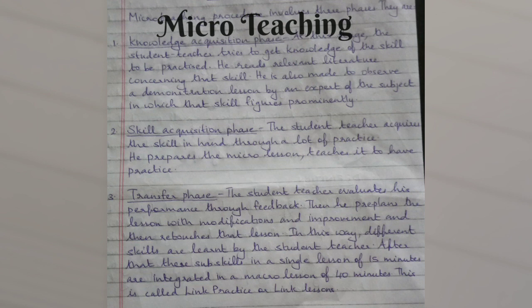First one is the knowledge acquisition phase. During this stage, the student teacher tries to get knowledge of the skill to be practiced. He reads relevant literature concerning that skill. He is also made to observe a demonstration lesson by an expert of the subject in which that skill figures prominently. The next phase is the skill acquisition phase. The student teacher acquires the skill in hand through a lot of practice. He prepares a micro lesson and teaches it to get practice. Next is the transfer phase.